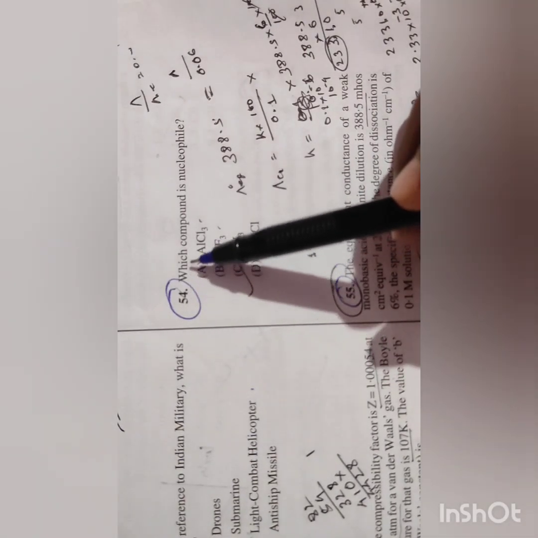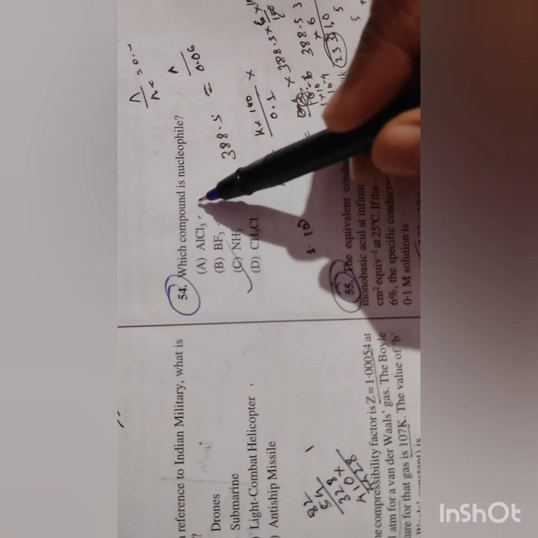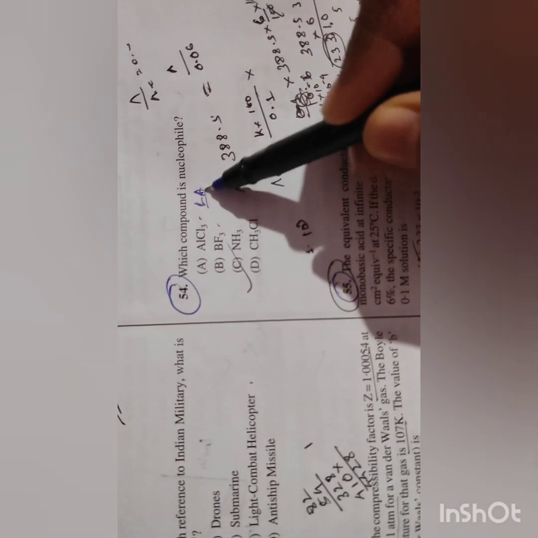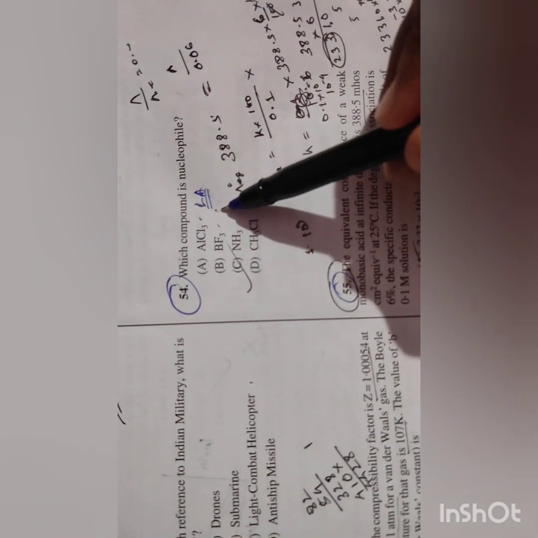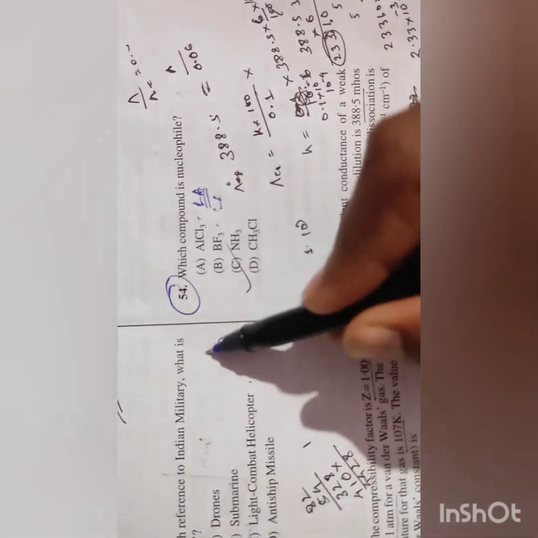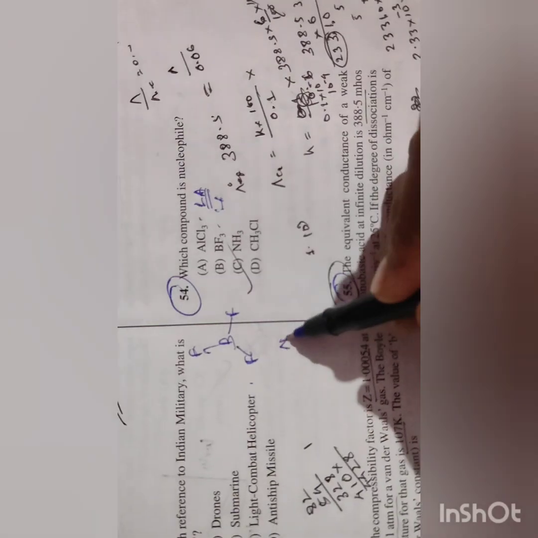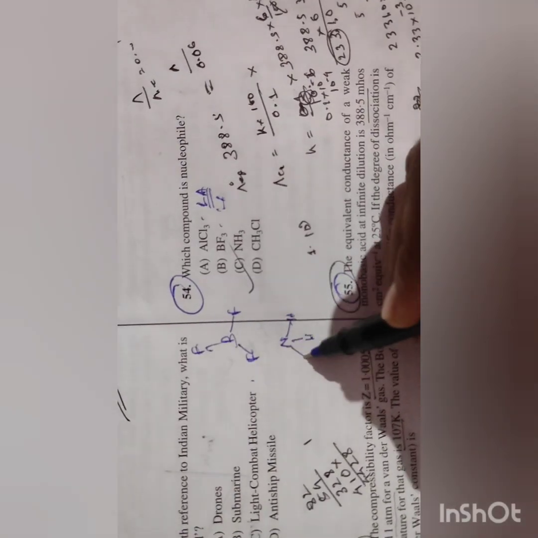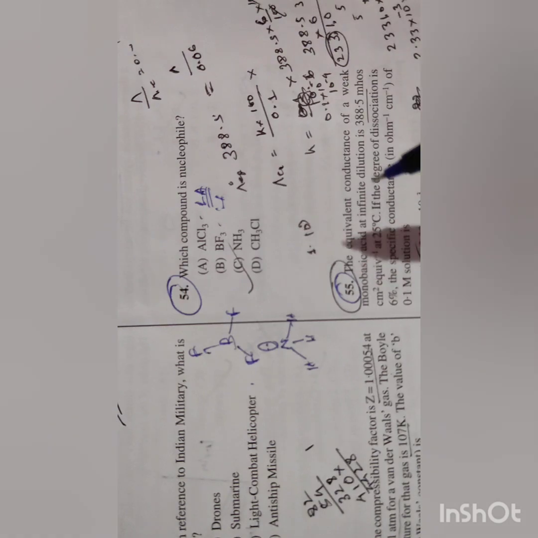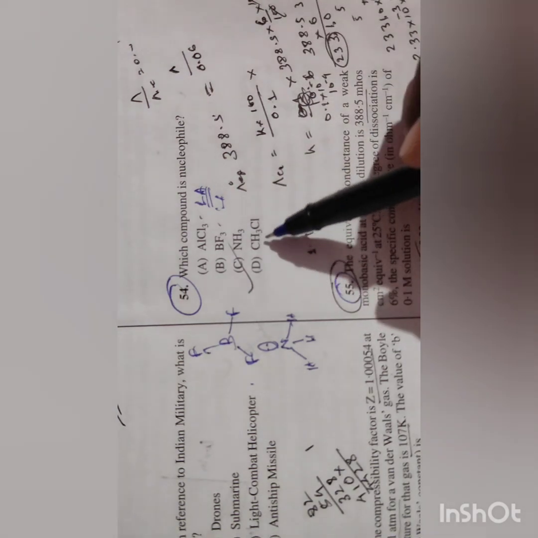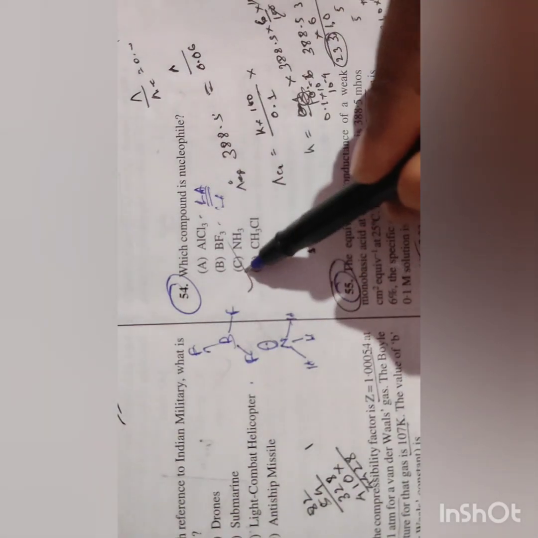The question is 54. Which compound is nucleophile? So as we know that AlCl3 is an electrophile compound and it acts as a Lewis acid. BF3 is also a Lewis acid because its structure is like this, BF3. Similarly AlCl3. But in the case of NH3, the structure is pyramidal, tetrahedral geometry. It also has a lone pair which it donates to the other molecule. That's why it is nucleophile. And CH3Cl is also an electrophile. So the correct answer will be C.